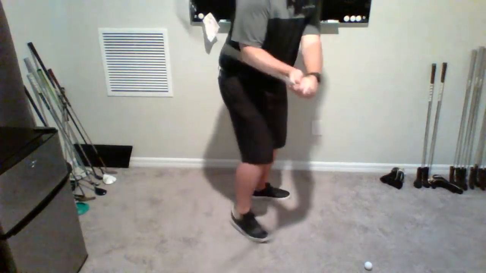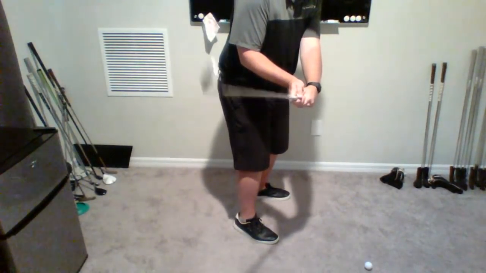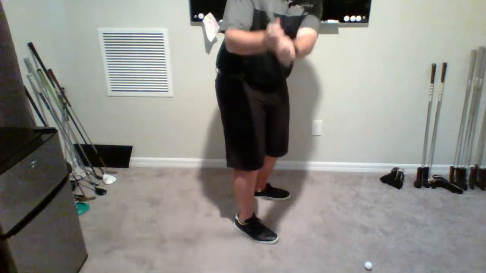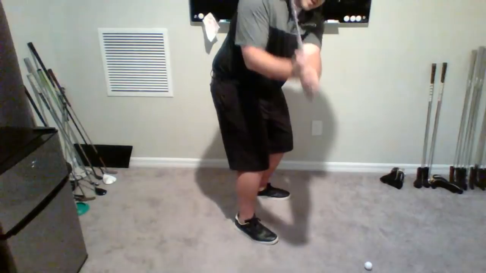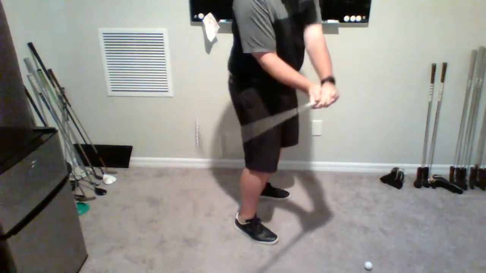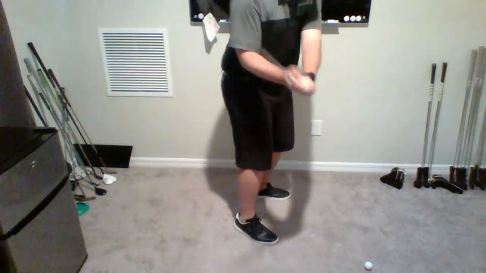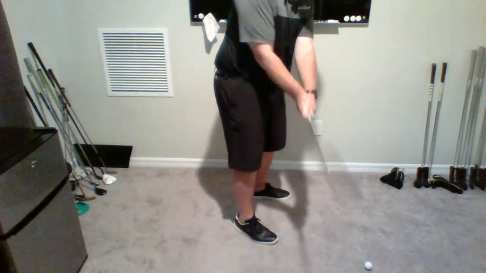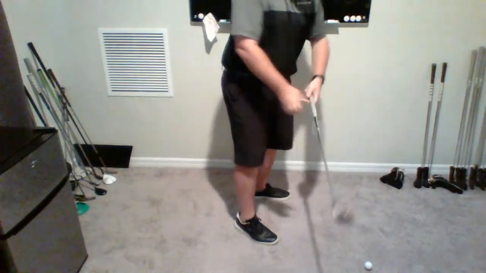Because you may be shutting the club face down, but you're not shallowing out the club, which is causing you to flip. Because when you come down steep, you've got to stand up and flip the club, or you're going to swing over the top, which can also cause you to hit that snap hook to the left. So that's what I'd be looking at.